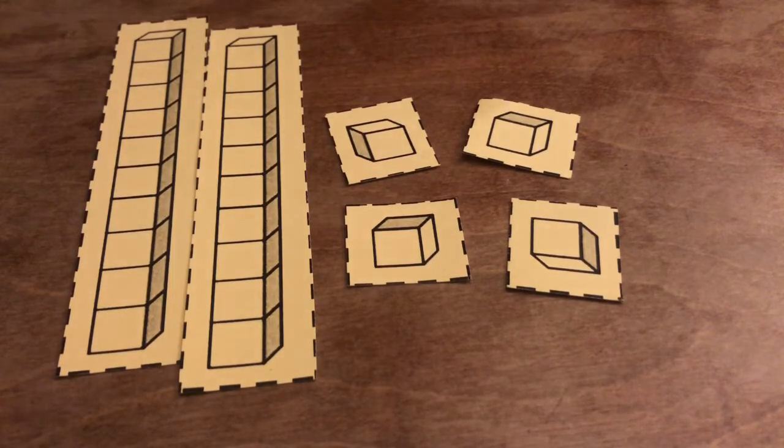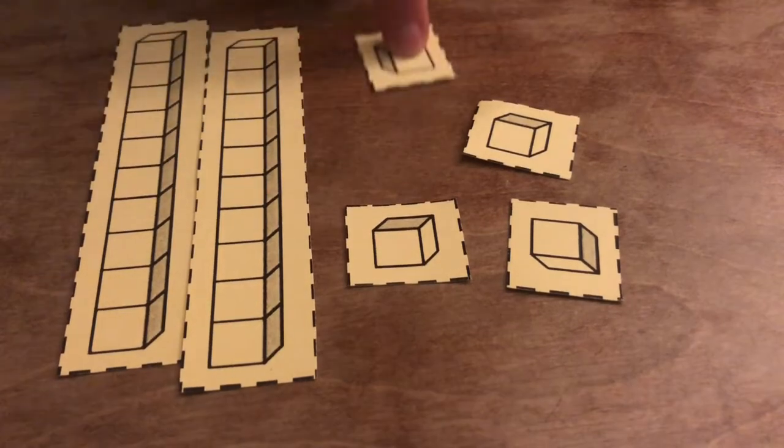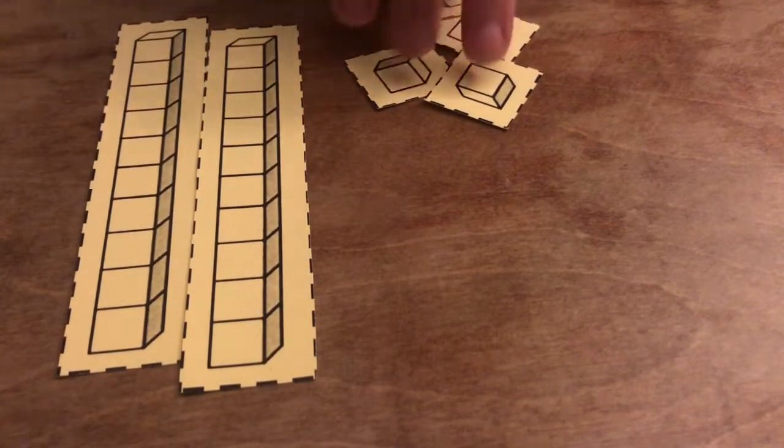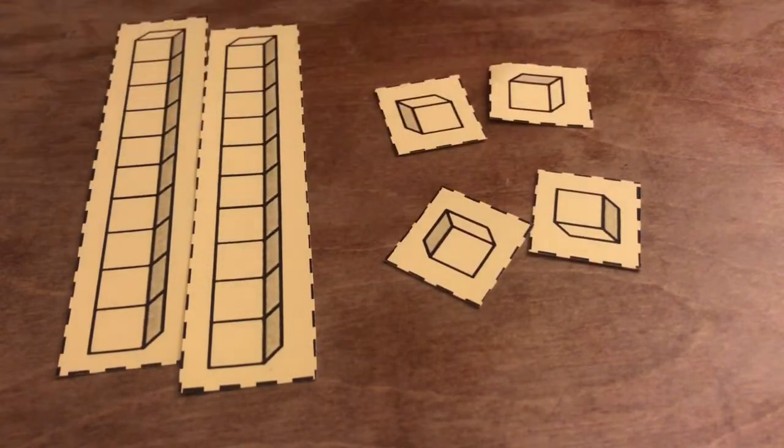We always start with the ones place. So if we have 4, but we want to take away 7, let's try. 1, 2, 3, 4. I can't do 5, 6, 7. I still need 3 more ones. To get more ones, where do we see more units?